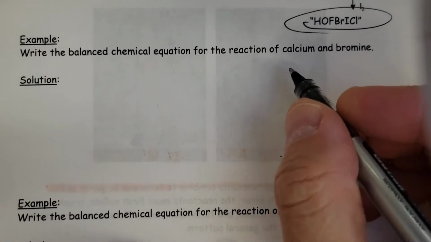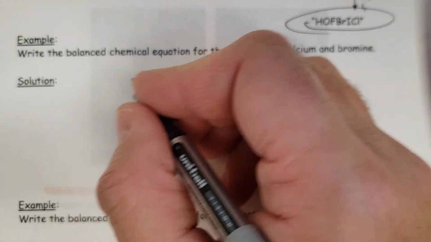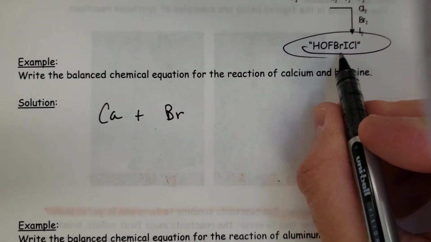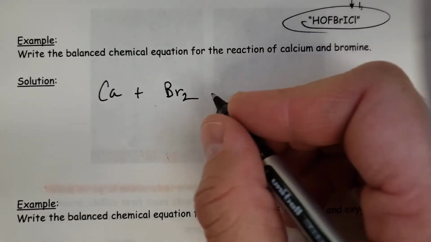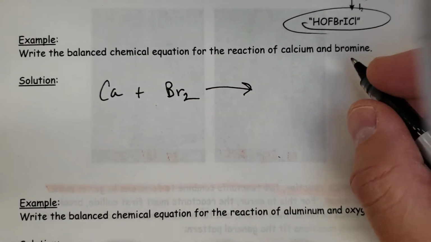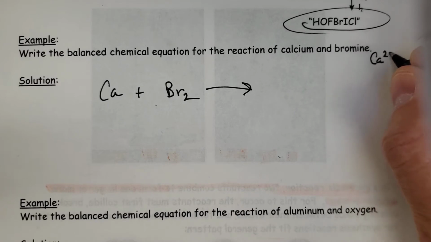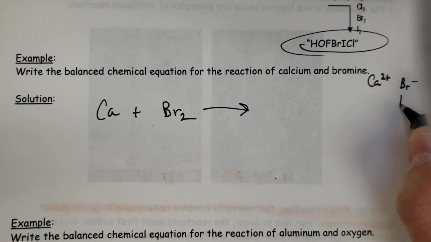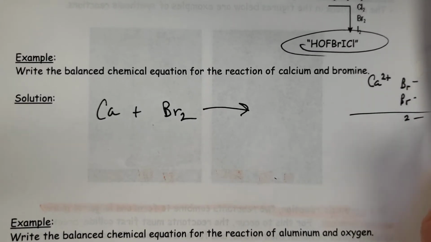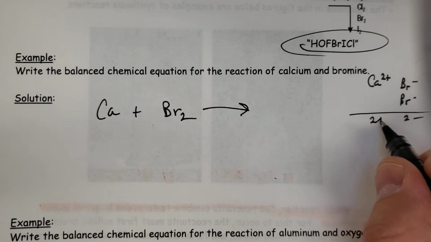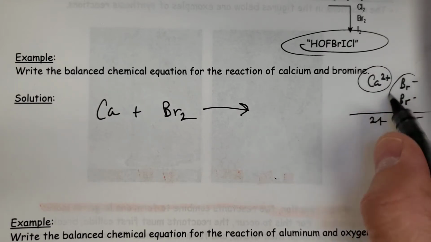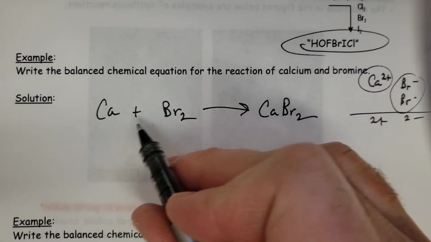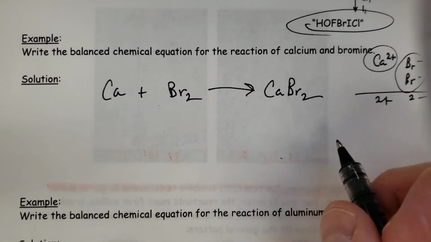All right. What about another one here? Calcium and bromine coming together. Bromine is part of the Hofbrinkel group, so it exists as Br2. When they come together, calcium, if you look back at that sheet, the calcium ion is 2 plus, the bromide ion is 1 minus. So yes, we'd have to have two of those bromide ions to balance that one calcium. So one calcium combines with two bromides, CaBr2, and that makes it balanced as well.